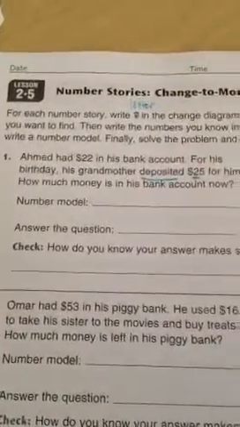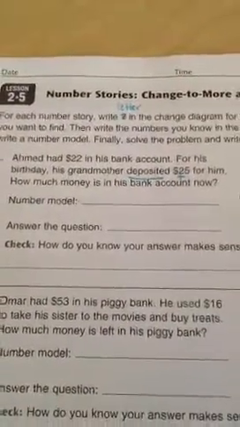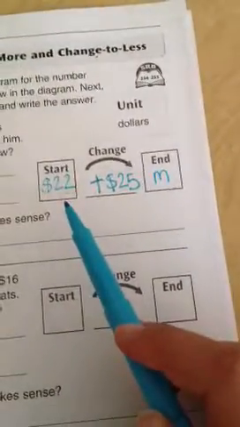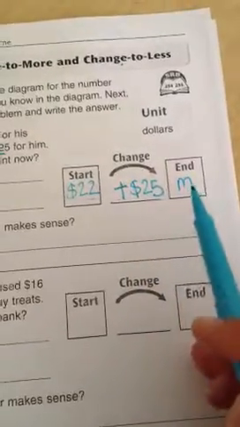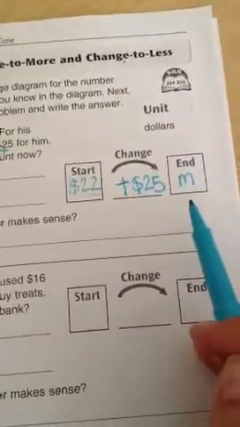Next, we need to make a number model, which is the equation that will help us solve the problem. I see that Ahmed starts with $22, he adds $25, and then that will help us find out how much he ends with in the end.